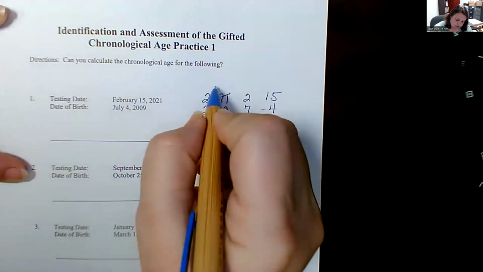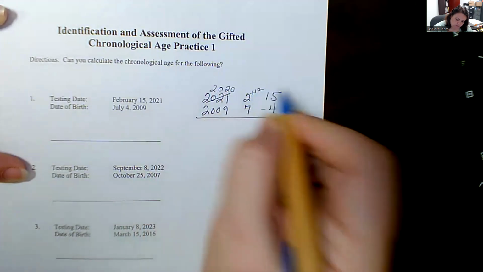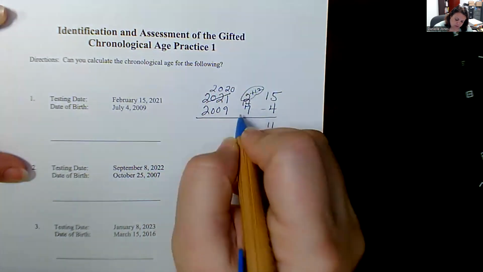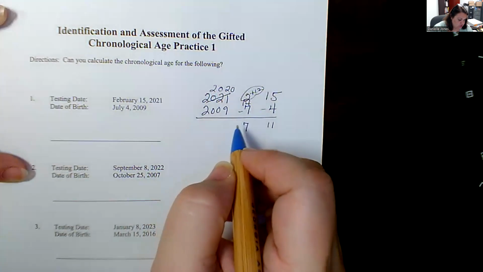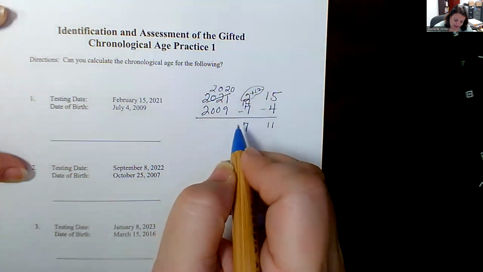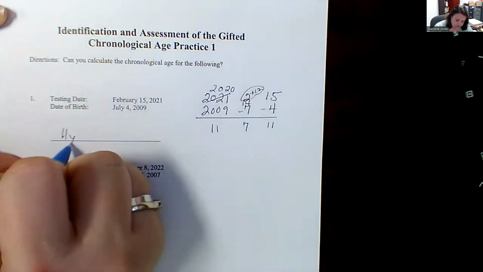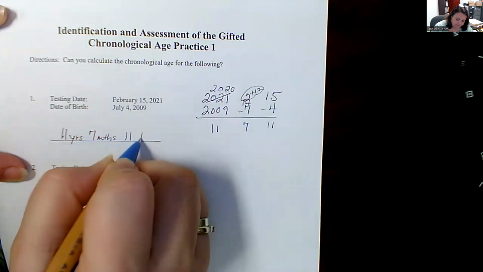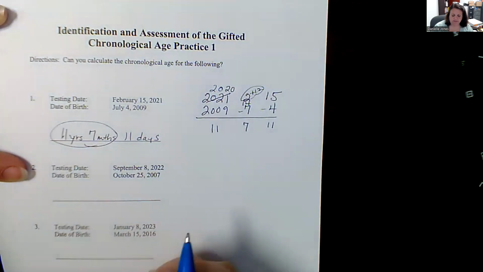I'm going to take a year. That'll make it 2020 plus 12, because that's the 12 months. That makes 14, minus 7 is 7. And then 2020 minus 2009 is, of course, 11. So this child will be 11 years, 7 months, and 11 days. If you had to report it, it would be 11 years and 7 months.